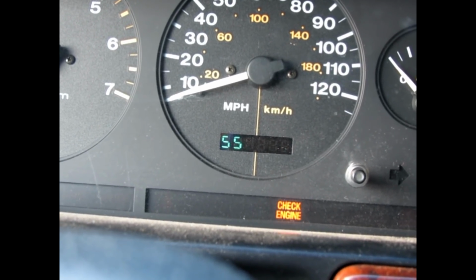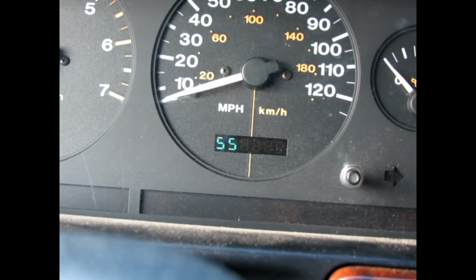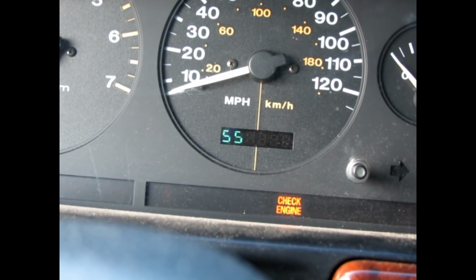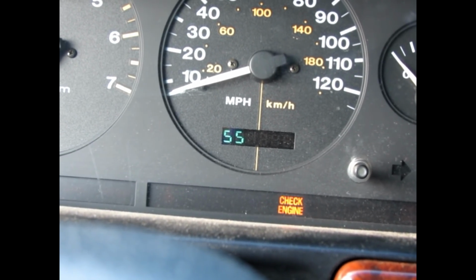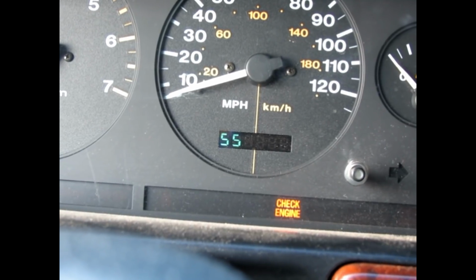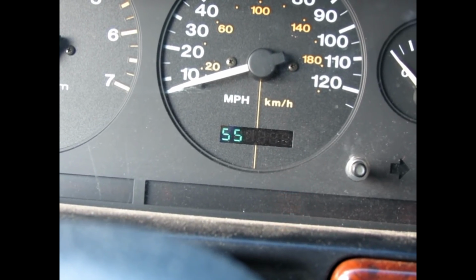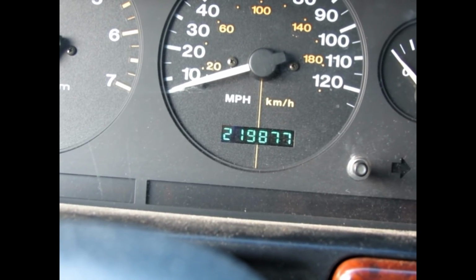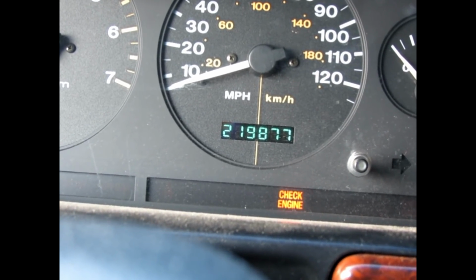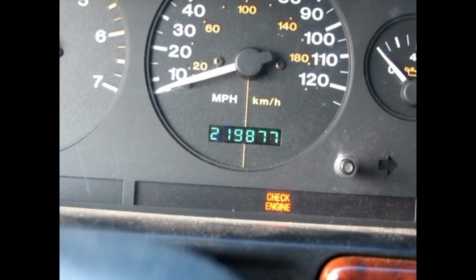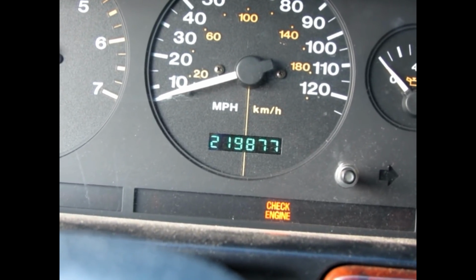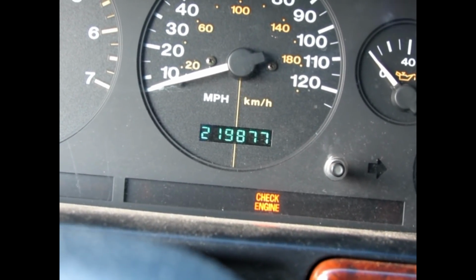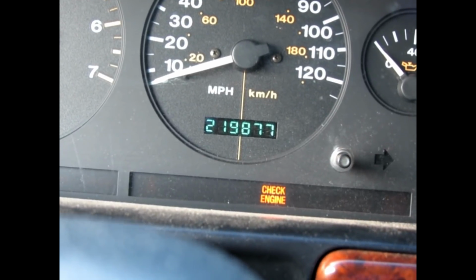Then we've got a 55. And once the check engine light comes back on solid, that means it's done. So let's figure out what those codes mean.